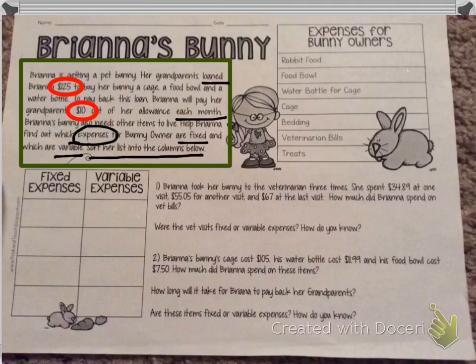We have rabbit food. Well, I think that rabbit probably is going to have to eat every week or every month. So we're going to check that off, and we're going to put it over here under fixed expenses. Food. Okay. Do you see any other ones that could be a fixed expense? Okay, what about her veterinary bills? If she takes the dog to the vet, that is going to be a fixed expense.